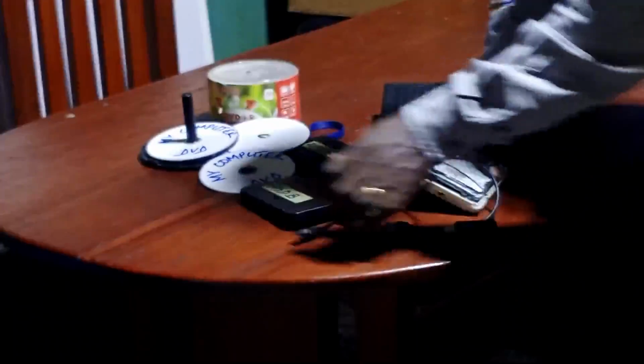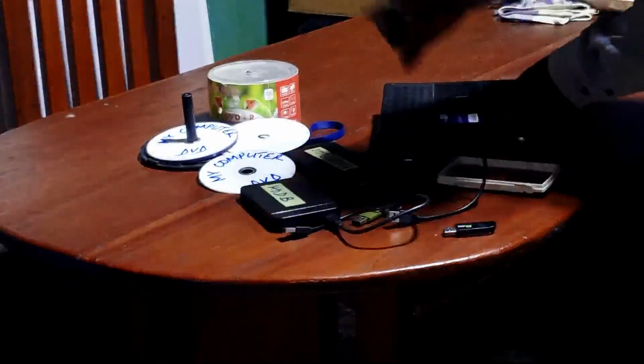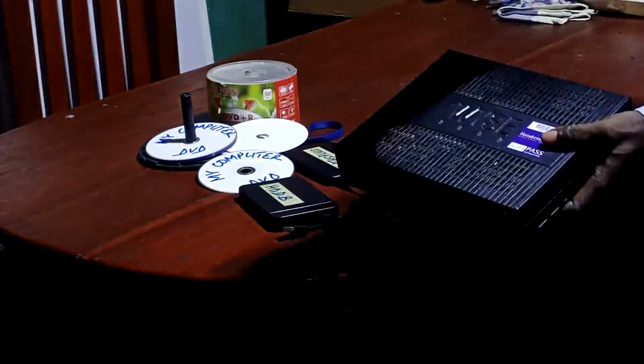As you see, this side is inside of this. It's inside. This is inside. This is the hard disk.